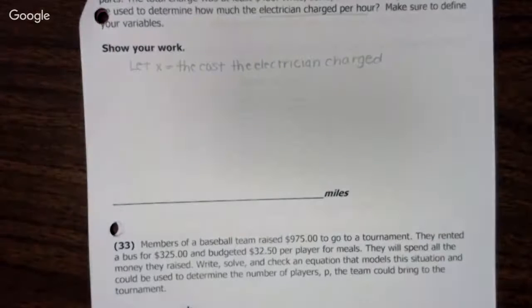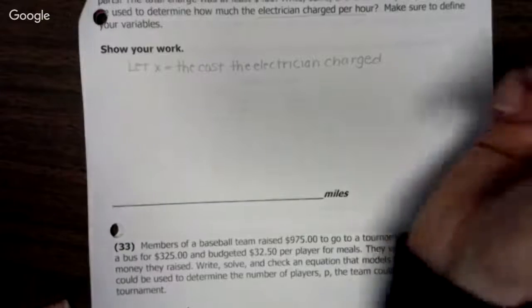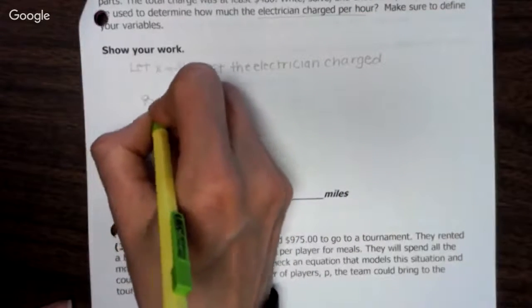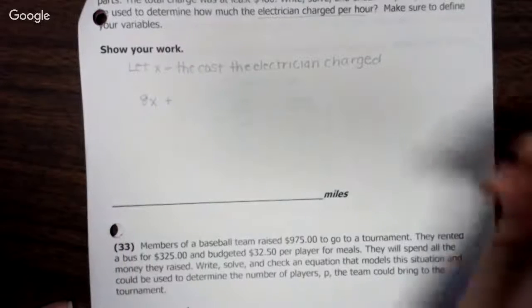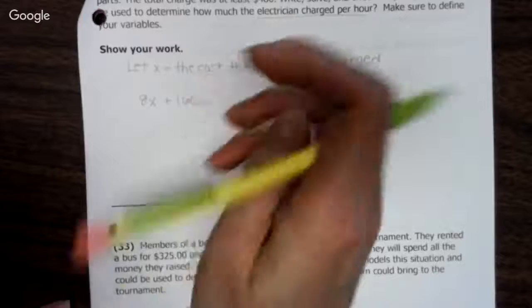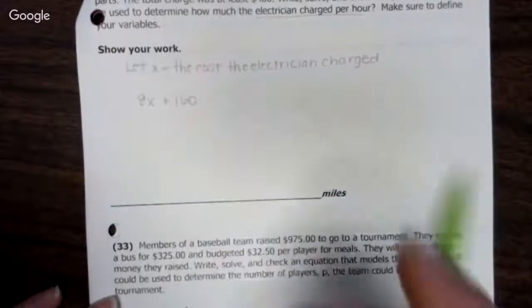Now, we have to write and solve an inequality. Now, in class, we talked about how there's usually a number that changes, a number that doesn't change, and a total. So let's figure this out. We know that he worked an 8-hour job, but we don't know how much he charged. So that's going to be our number that changes. Plus, we have $160 for the parts. That does not change. We're not writing an equation. I should take that off.